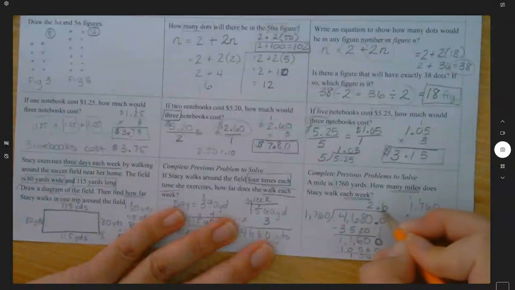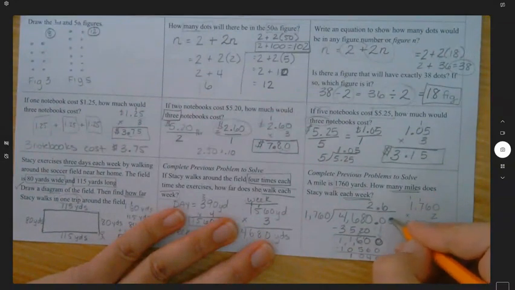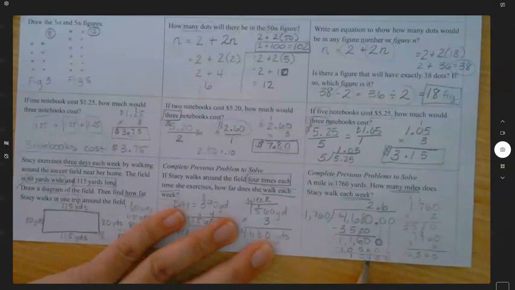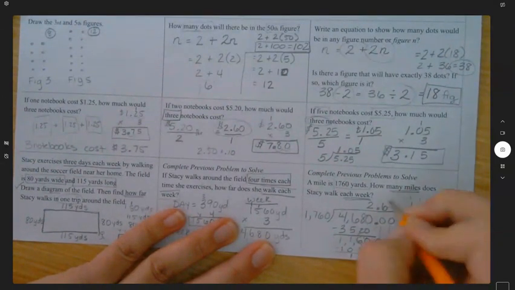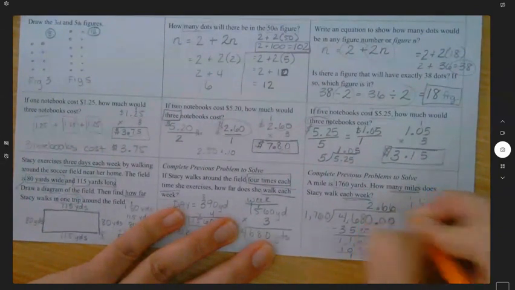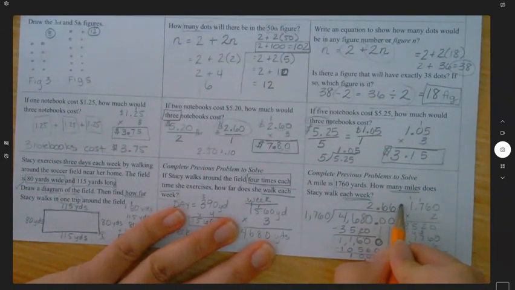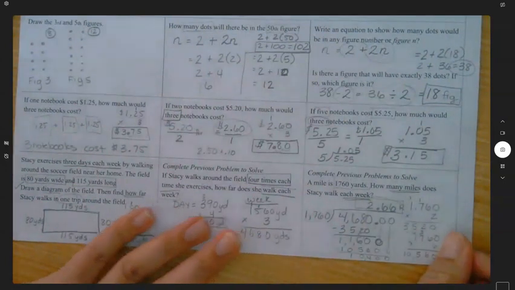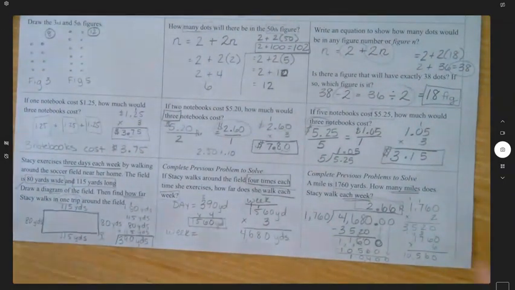Then again, we can add a 0 down and bring it, and I'm left with 10,400, which is really close to that again. And so I know that it's about this. And I know I'm going to have a little bit of a remainder, but she walks about 2.66 miles.